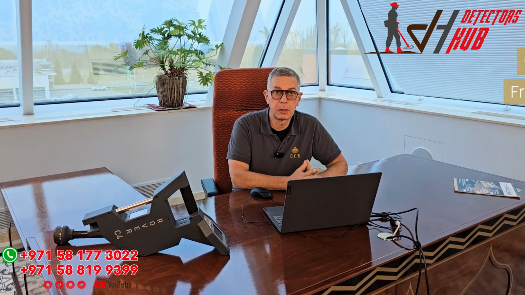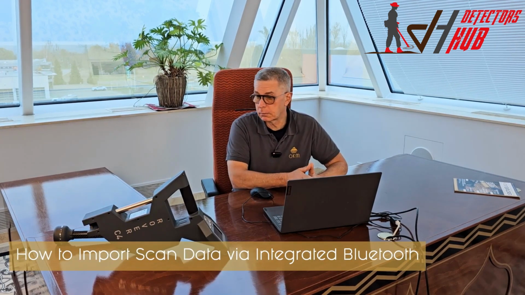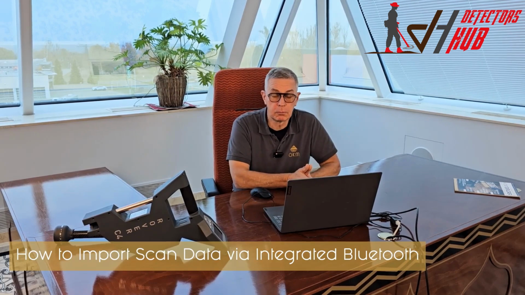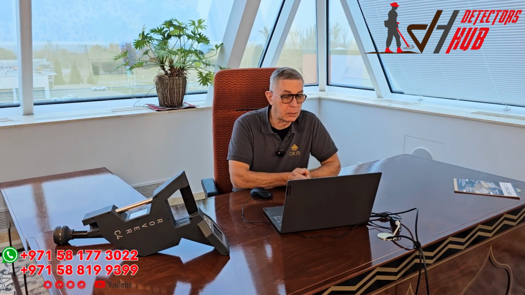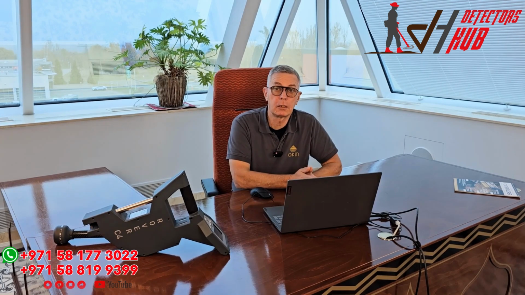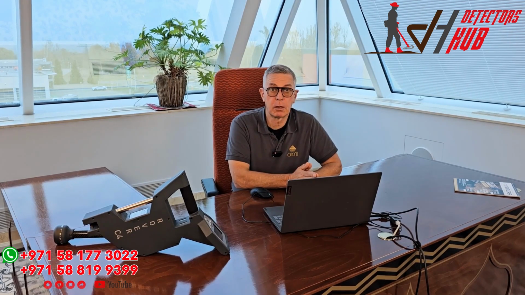Welcome to this short presentation on importing data over from our integrated Bluetooth device. In this particular example, I'm going to use the Rover C4 with a Windows system. With the current systems, Windows 10 and Windows 11, there are some slight differences. So what I'd like to do is go through here initially and show some of the differences in order to ease the transfer of the data.